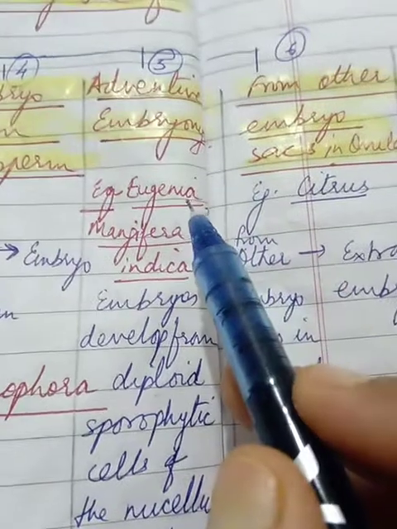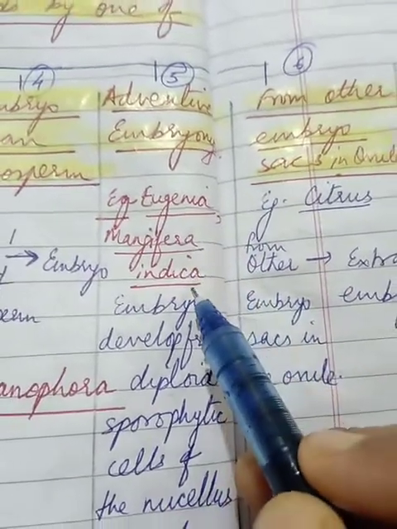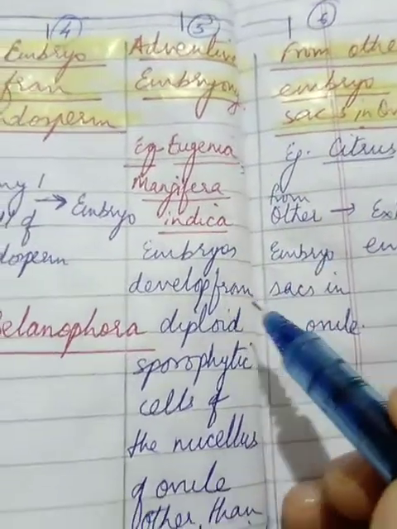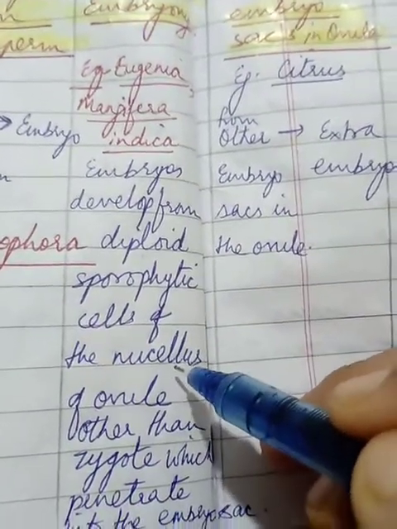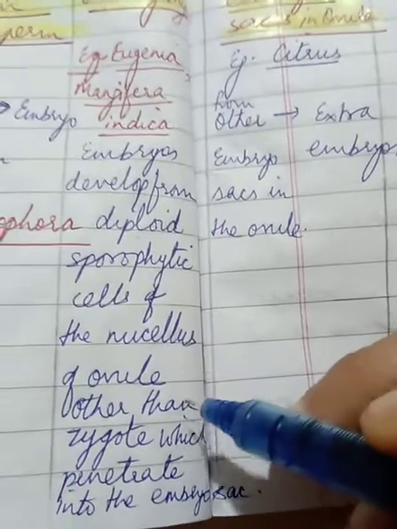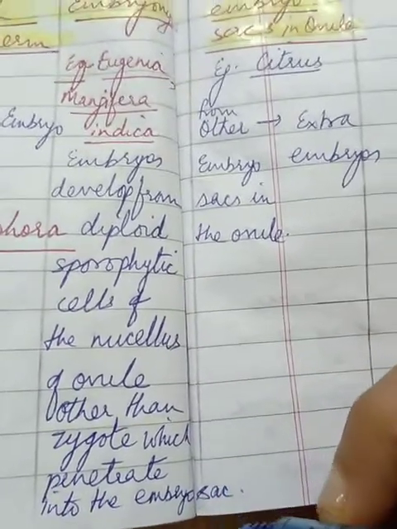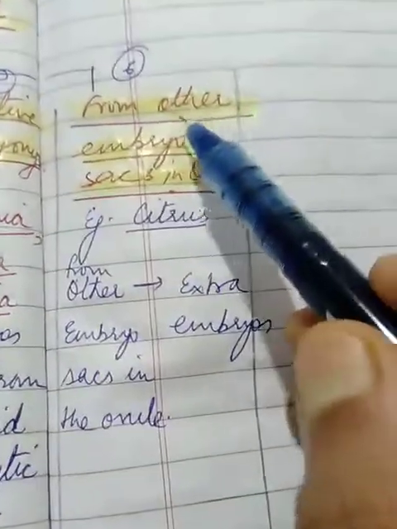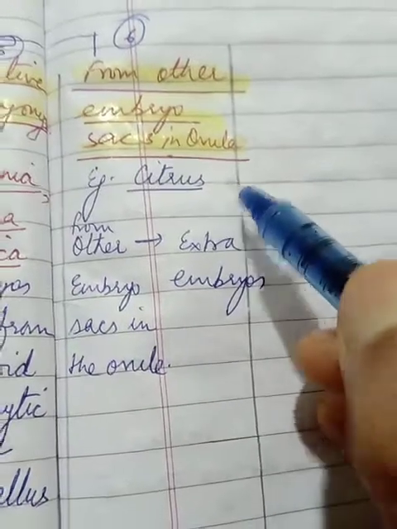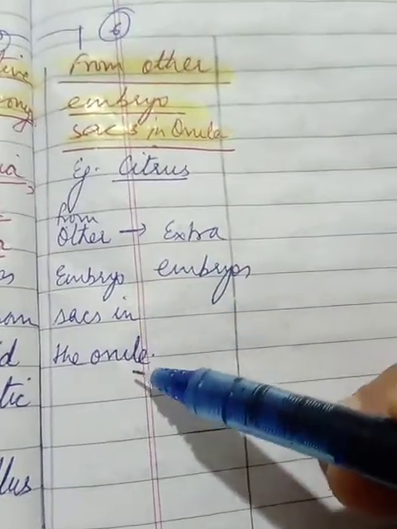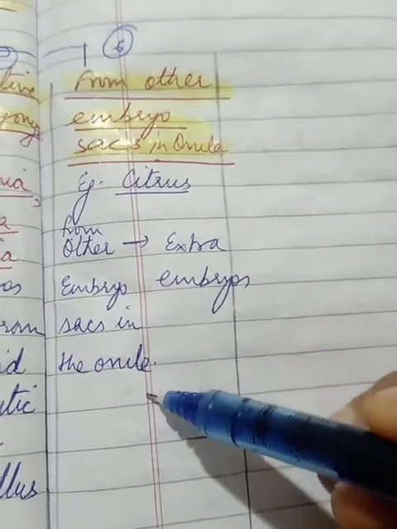The fifth is adventive embryony. This is seen in plants like Eugenia and Mangifera indica, that is the scientific name of mango. Embryos develop from a diploid sporophytic cell of the nucellus, the nutritive tissue of the ovule, other than the zygote, which penetrates into the embryo sac. And finally, the last one, from other embryo sacs in the ovule. Example is citrus.